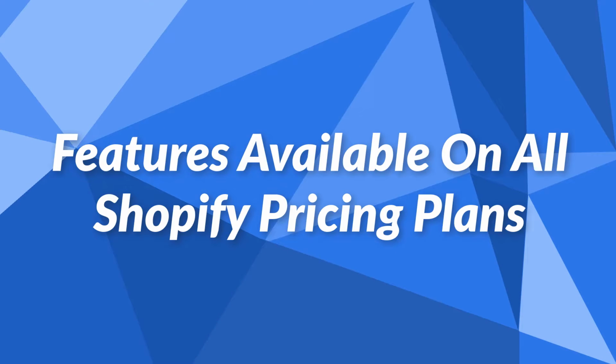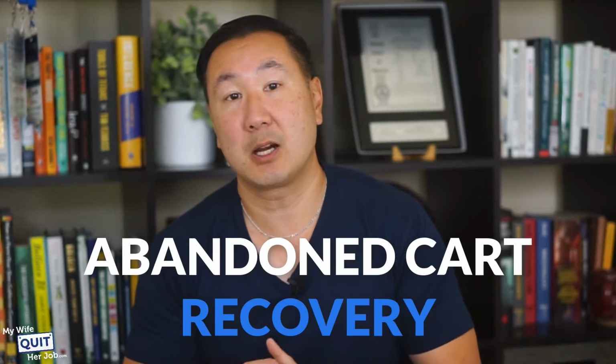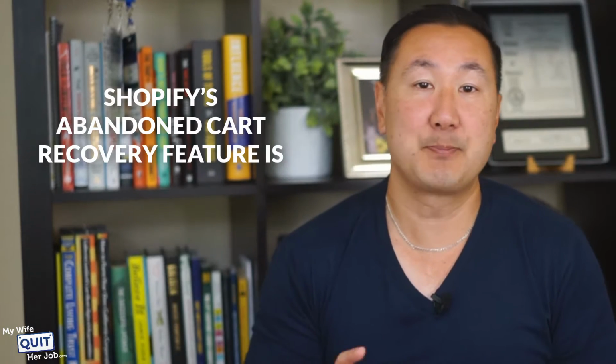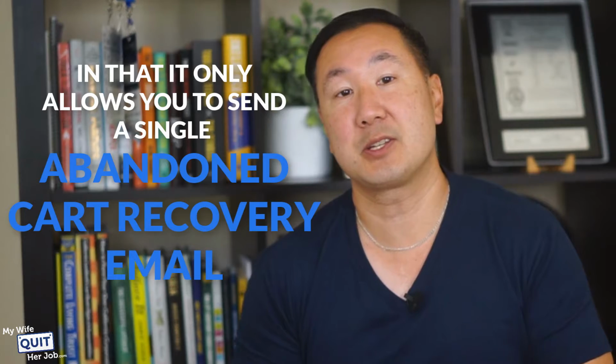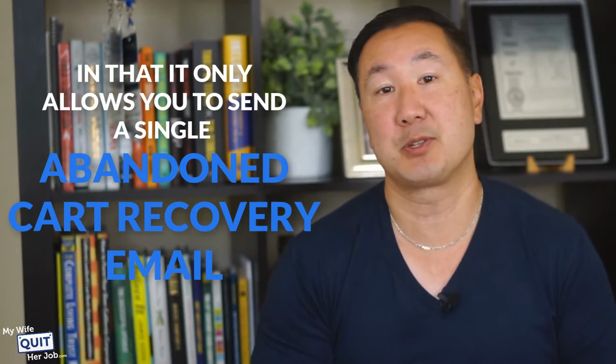All right, so here are the features available on all Shopify pricing plans. Now, they all offer abandoned cart recovery, and abandoned cart recovery is a feature where your shopping cart automatically reaches out to customers who abandon their cart and convince them to complete their purchase. Now, Shopify's built-in abandoned cart recovery feature is extremely limited because it only allows you to send a single email to customers. And realistically, any serious e-commerce store owner will use a third-party abandoned cart recovery solution like Klaviyo.